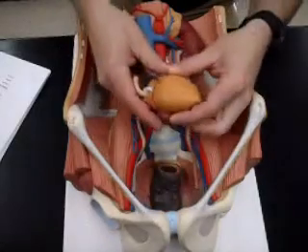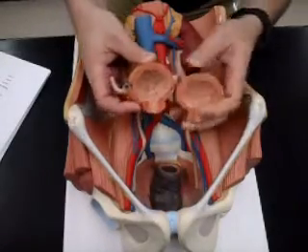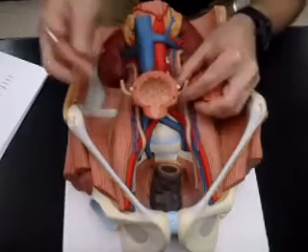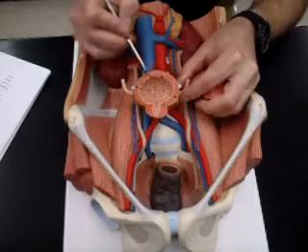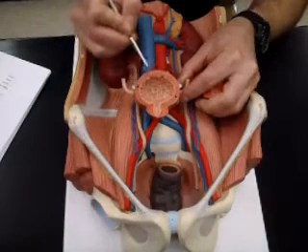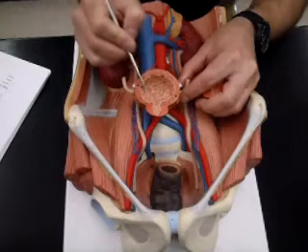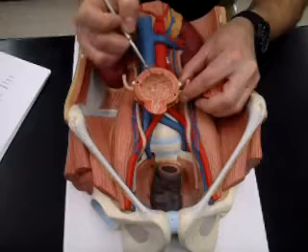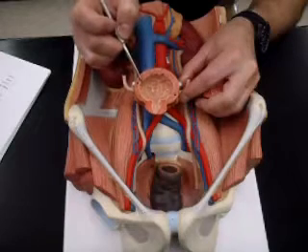So if we take the bladder and we open it up here, we can see the different layers of the urinary bladder. So this layer right here is the muscular wall of the urinary bladder. This is the lining, the inner lining, and that is the mucosal lining of the urinary bladder.